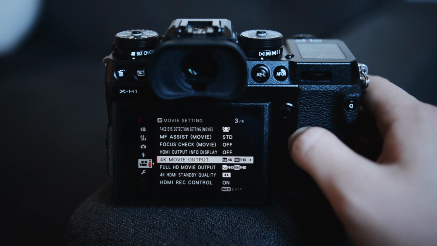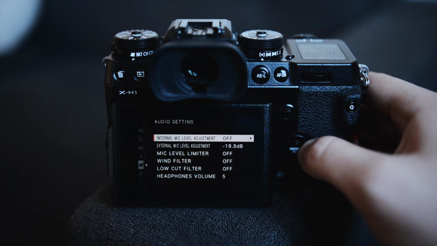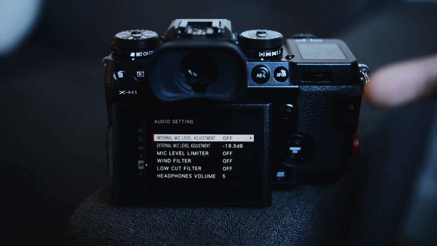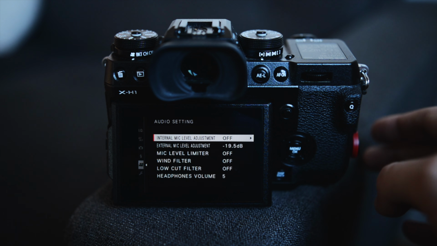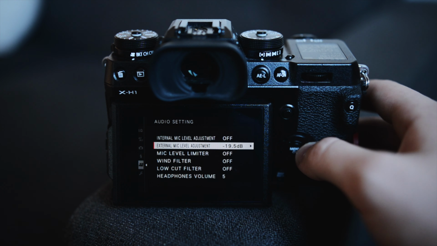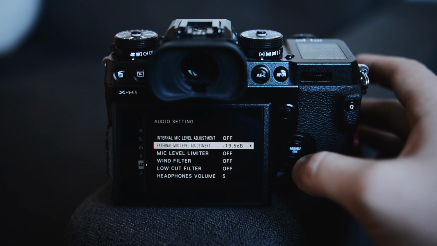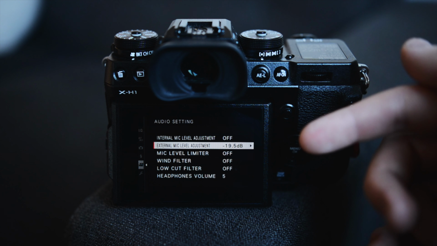So the rest of these settings are pretty much just output settings. I'll just show you my audio settings very briefly. The preamps inside this camera are actually very good, and when I'm using the Rode Video Mic Pro, which is what I'm filming on now, I have it set to 0 decibels on this microphone, but I have it set to minus 19 decibels on this camera.